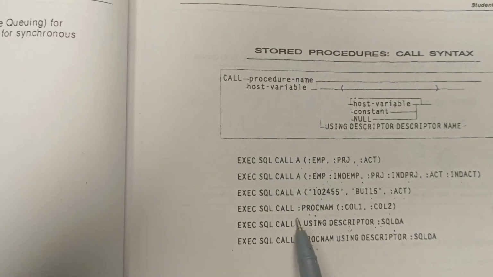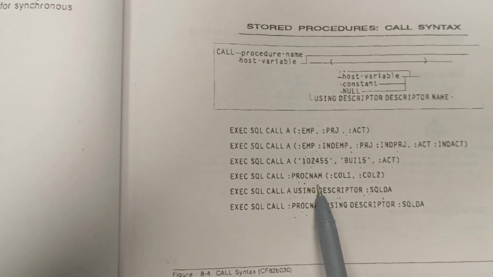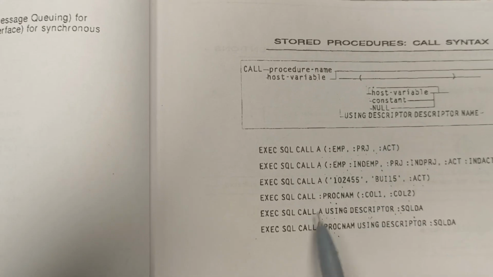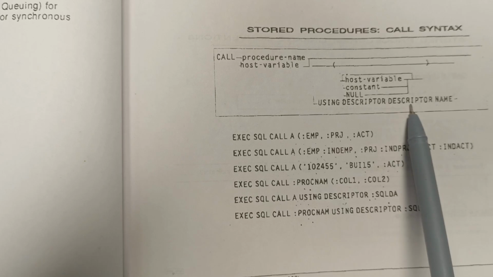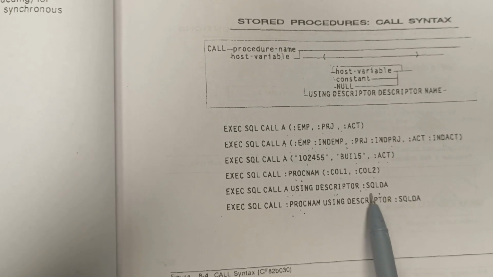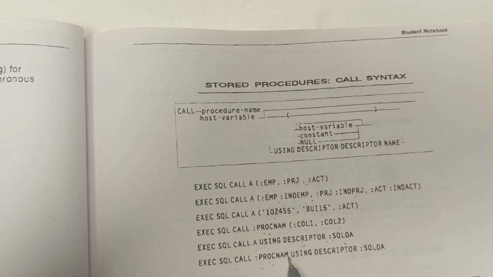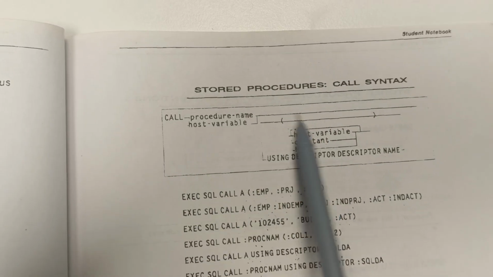Next, this is a call, and I can use a host variable here also. That is why I gave the procedure name; I can run it at runtime, with a colon and the host variable. Another syntax is the procedure name followed by using descriptor. Here is an example using descriptor and the descriptor name. You can see the descriptor name, colon SQLDA. Similar to call with a host variable, it is the same with using descriptor and the descriptor name. These are some similar examples of the call stored procedure syntaxes. This is the main syntax.